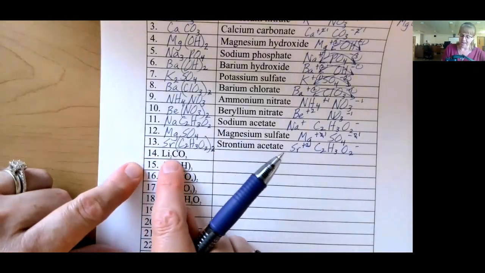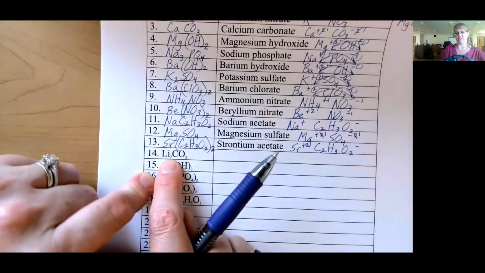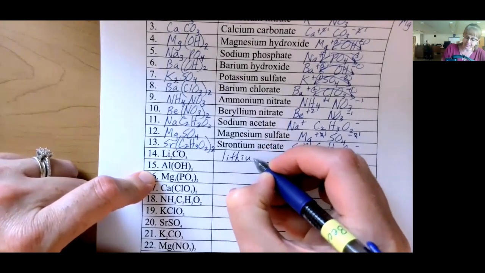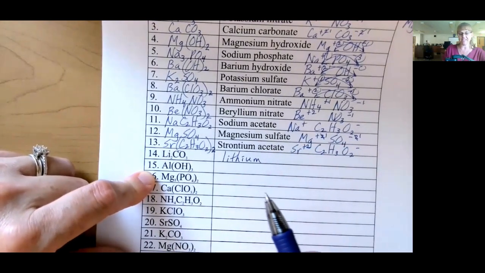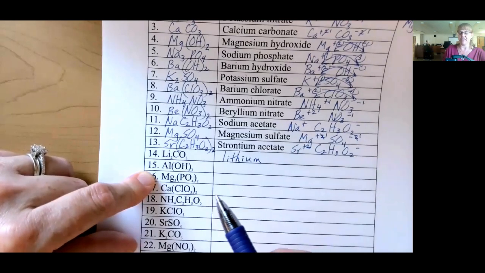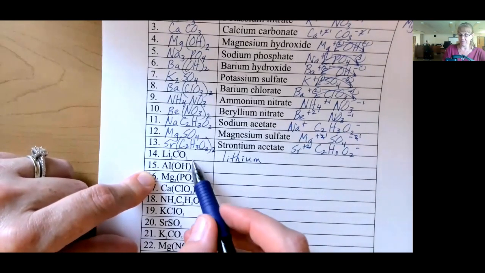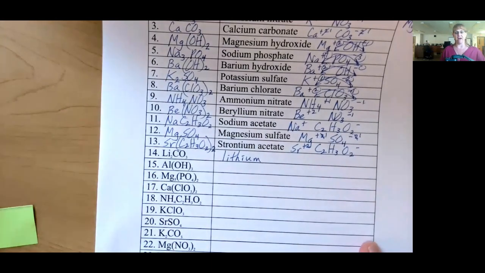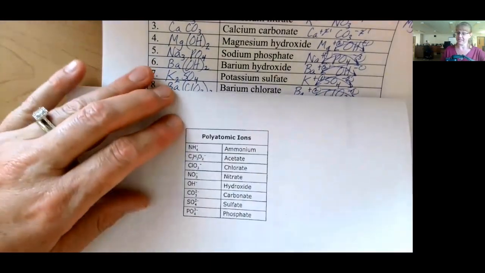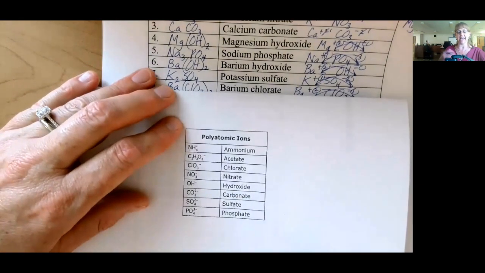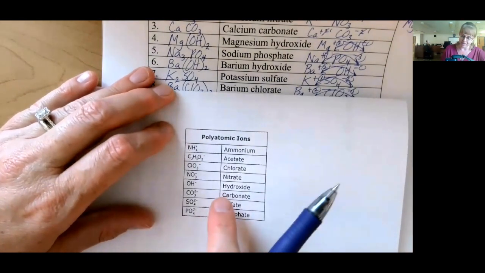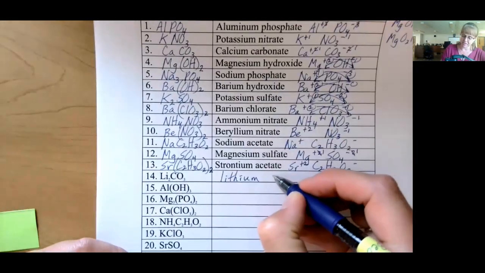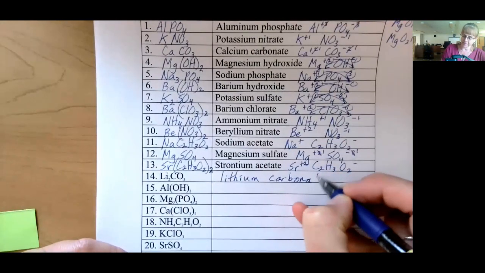So we have lithium. That is the first element, so we just write lithium. Everything that's left is the second ion. If there are no parentheses, the number is included. So CO3. We find CO3 on our polyatomic ions list because it had a capital C and a capital O, and that is carbonate. So we write lithium carbonate.